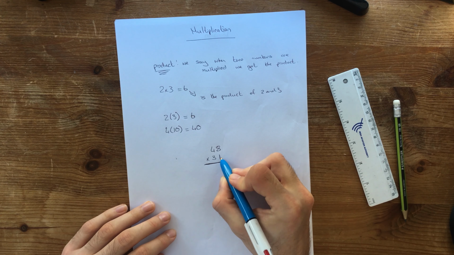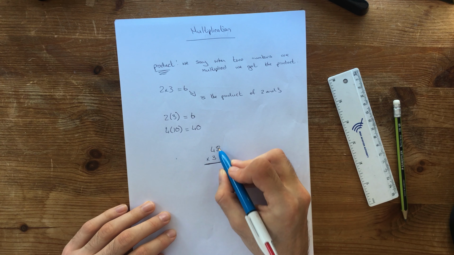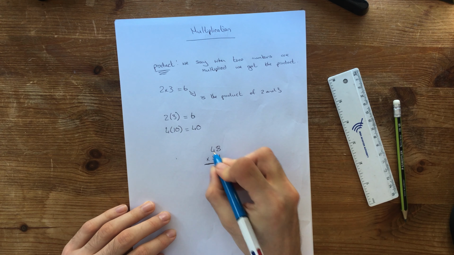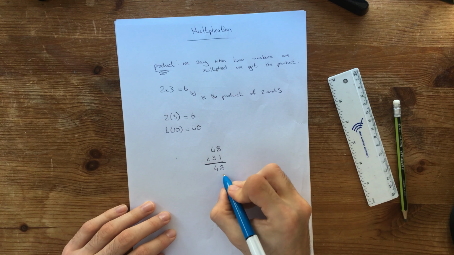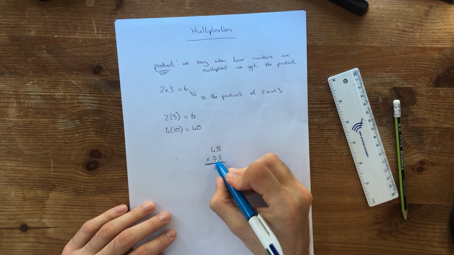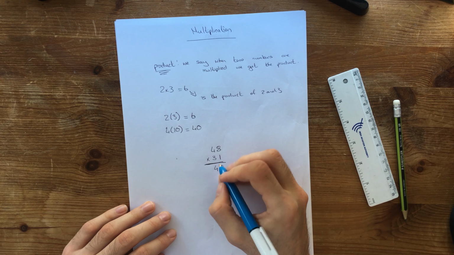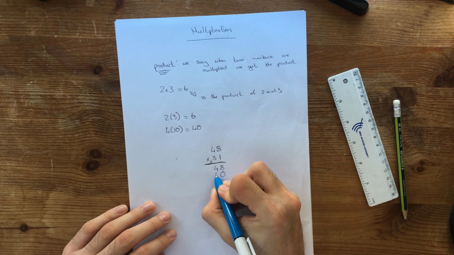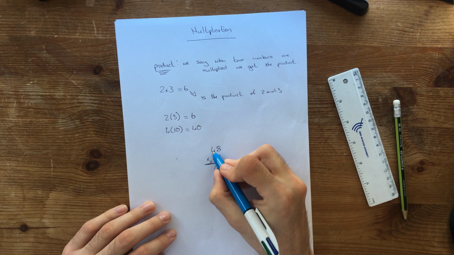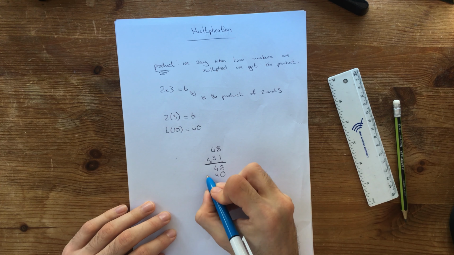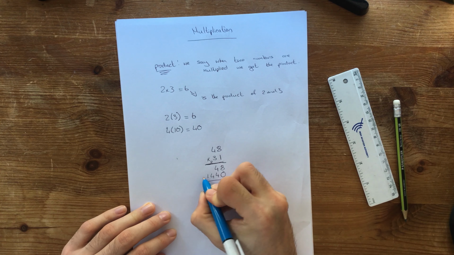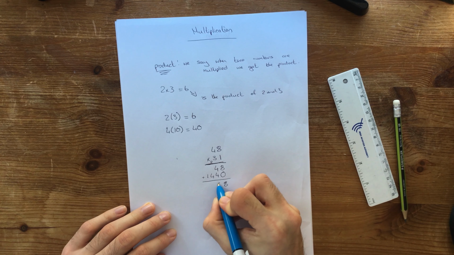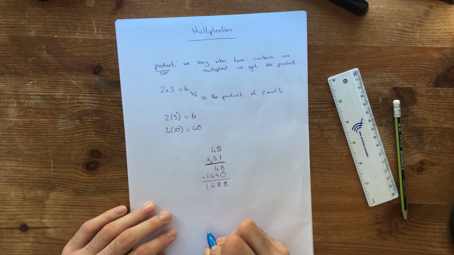So we're going to take this number here and multiply it by both of these. So 1 times 8 is going to be 8, and 1 times 4 is 4. Brilliant. We put a 0 below the 8, and then take 3. 3 times 8 is 24. Leave the 2 up there. 4 goes here. 3 times 4 is 12, plus our 2 is 14. And then we just add these two together. We get 8, 8, 4, 1.